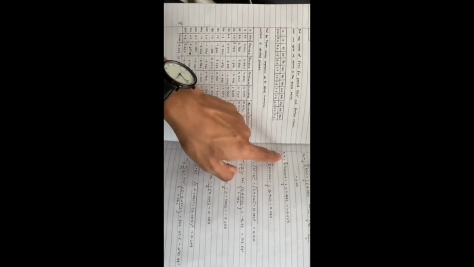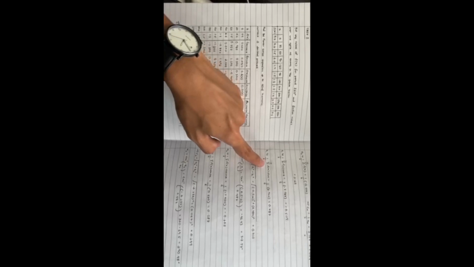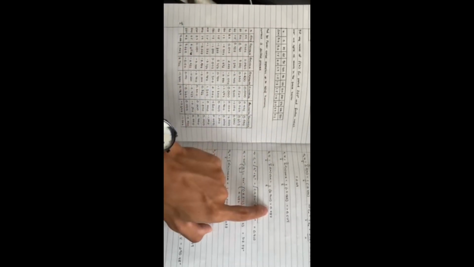For a1, the first harmonic, the formula is 1/6 sum of f(x) cos x. And also b1, the formula is 1/6 sum of f(x) sin x. And we get the answer 0.487.